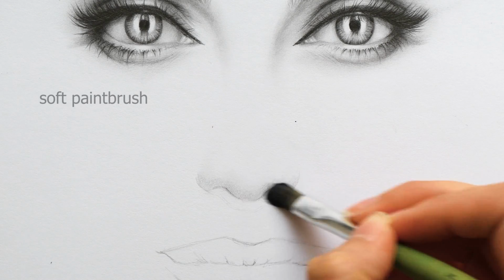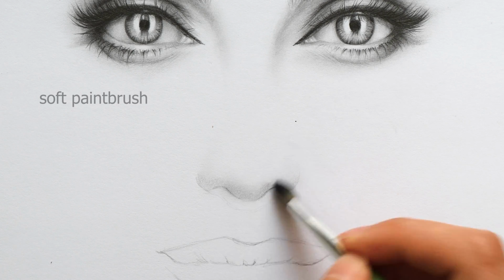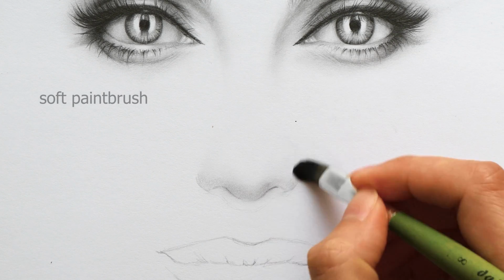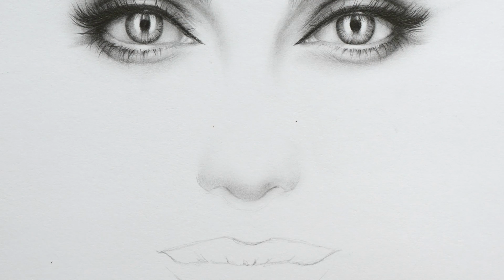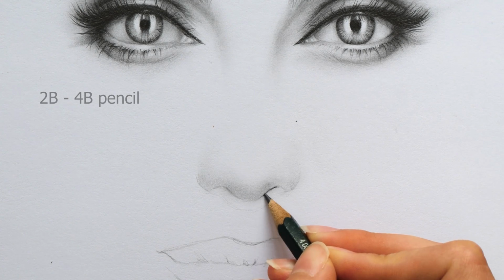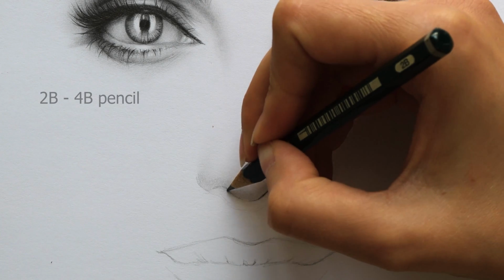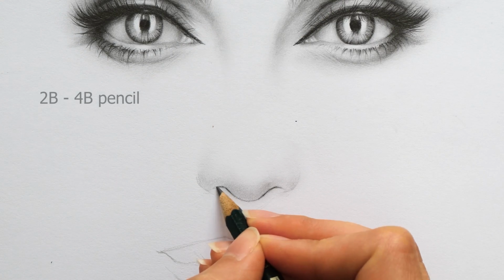And for blending, I'm using a soft paintbrush. It softens all the lines and merges it all together nicely and creates a very gradual effect of the transition between the values. And then I recommend to use a softer pencil for creating the shadow under her nose. I usually use 2B or 4B pencil depending on the darkness.